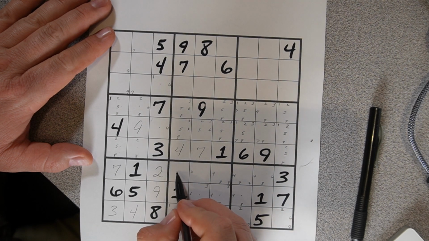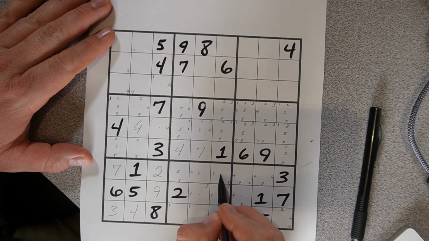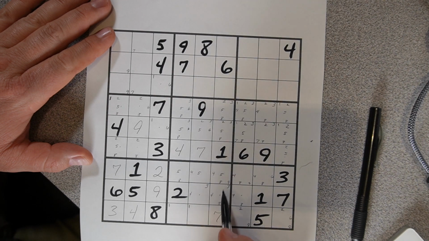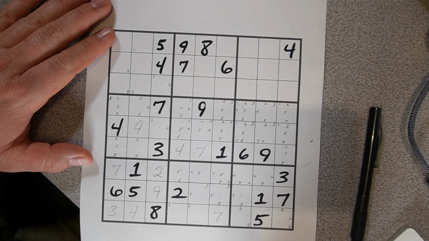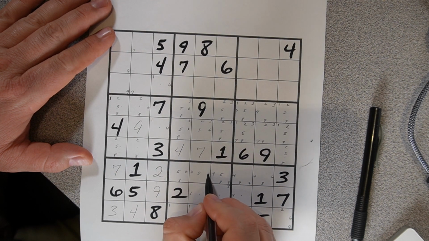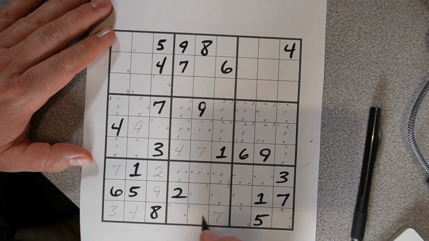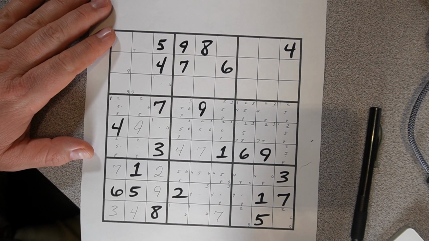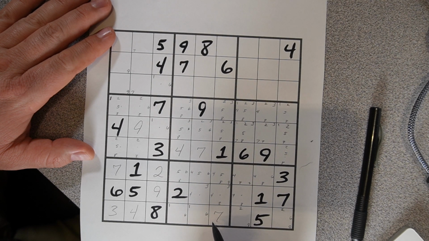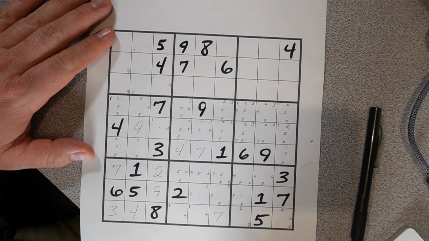So 5 has to be in the top. 6 cannot be there. But we have a 7. I need an 8. Can't go on the bottom or in the middle. Well, we have the 3 8s written down already. And then the 9s.